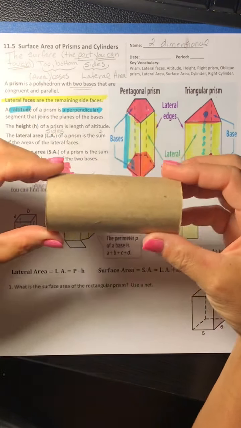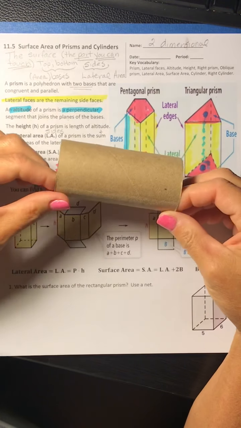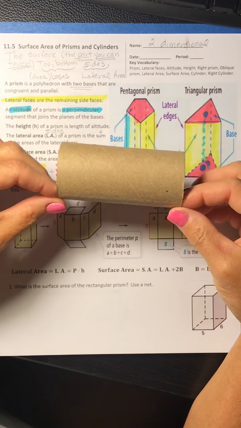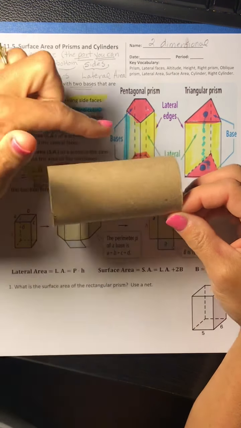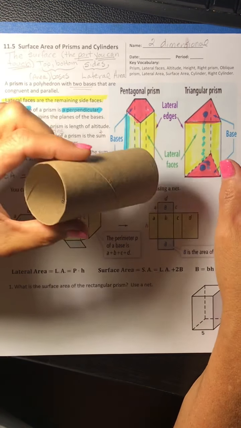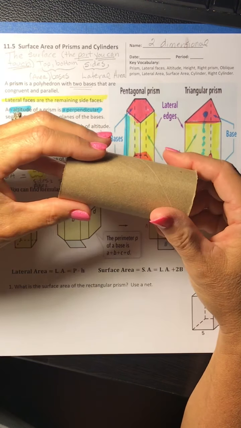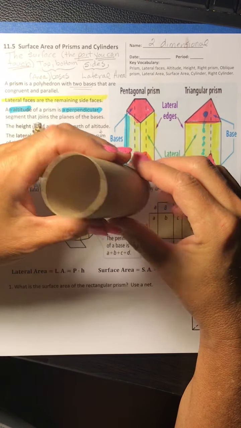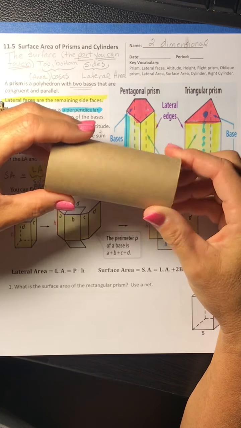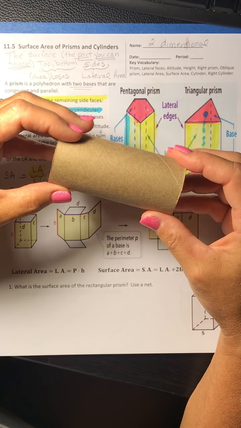Man, this cost me $100 on the black market, toilet paper tube. Just kidding. This is a perfect example where we only need the area of the sides because there is no, what? There are no bases. Okay? And how would we find the area of the sides? And that's what we're going to talk about today. All right?